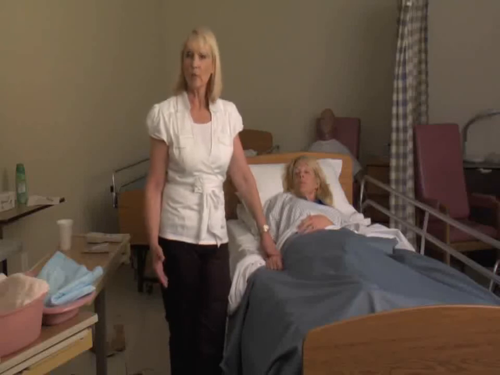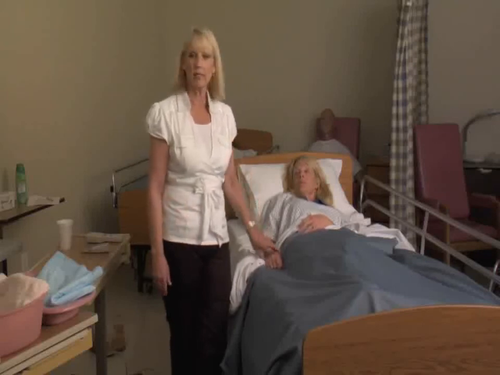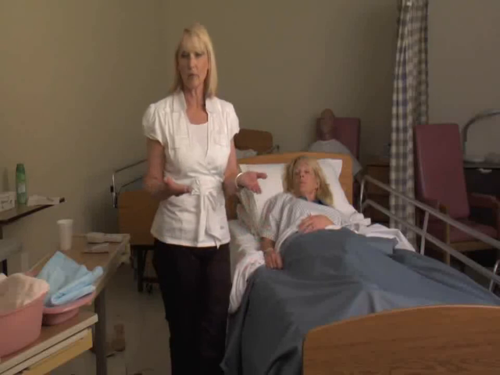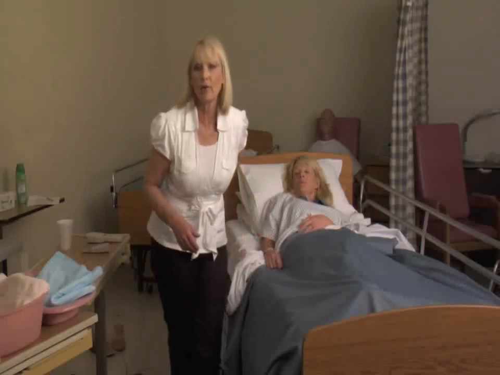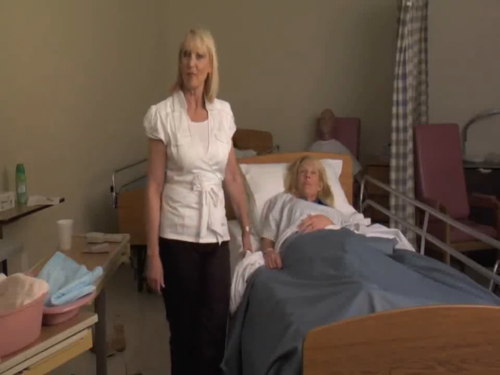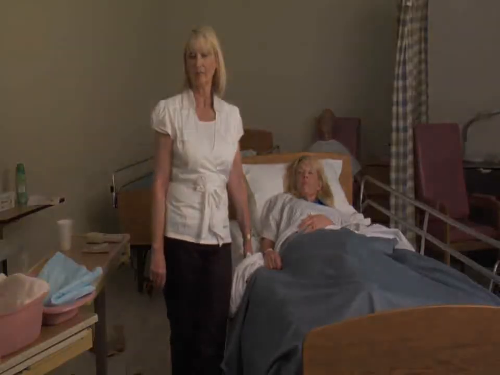And then we always raise the bed. If I'm doing something while Mrs. DeBurke is in the bed, I will raise the bed up to a comfortable height so that I don't have to bend over and hurt my back. So those are the beginning procedures. WAGI a pair. How was that?